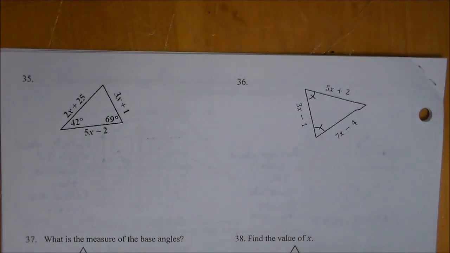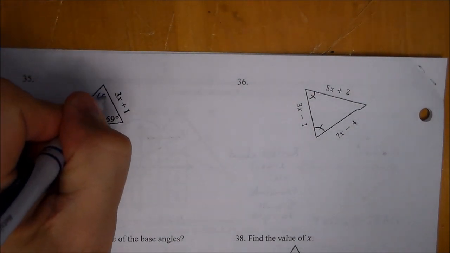On to the back page. Number 35, we need to figure out which of these we're going to use to solve. So we first maybe should figure out the missing angle, and maybe that will help us, because right now 69 and 42 are not the same angles. So 69 plus 42 subtracted from 180 gives us 69 degrees.